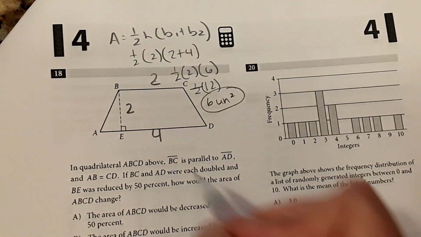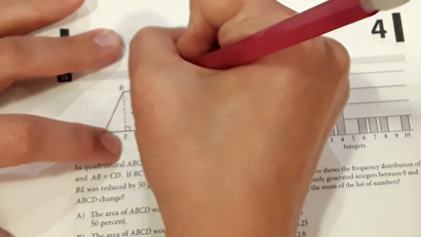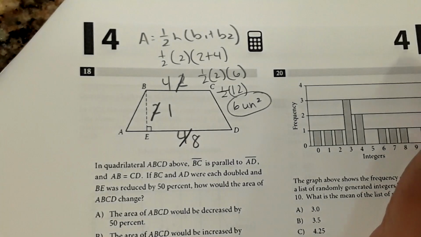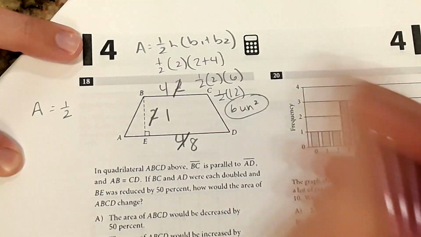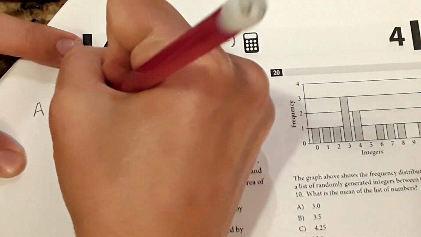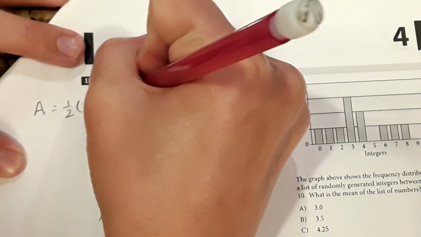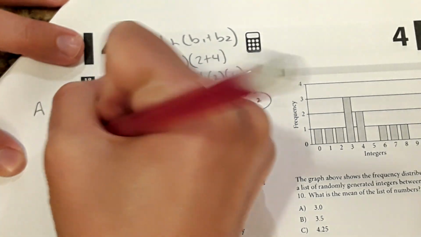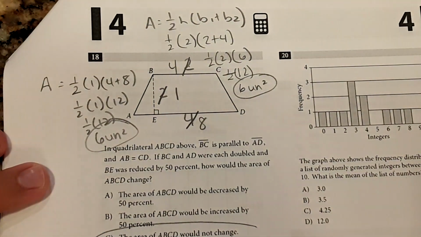If we change the dimensions, it says if B, C, and AD are doubled, so double this to get 4 and 8, and the height is cut in half, then what is the area now? Area equals 1/2 times the height, which is now 1, 4 plus 8 here. Half of 12 is again 6 units squared. So the area actually stays the same, C.